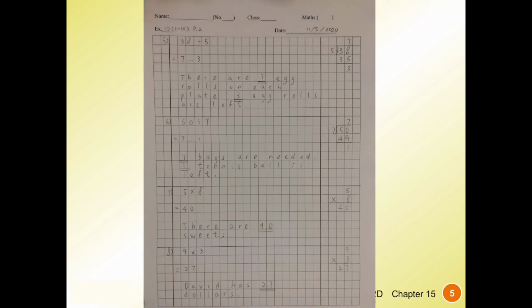Question number 5. Divide 38 egg rolls equally onto the plates below. And there are actually 5 plates. How many egg rolls are there on each plate, and how many egg rolls are left? So we have 38 egg rolls, and we have 5 plates. So 38 divided by 5, we have 7, and a remainder of 3. And so to answer the first question, how many egg rolls are there on each plate? There are 7 egg rolls on each plate. And then how many egg rolls are left? 3 egg rolls are left.